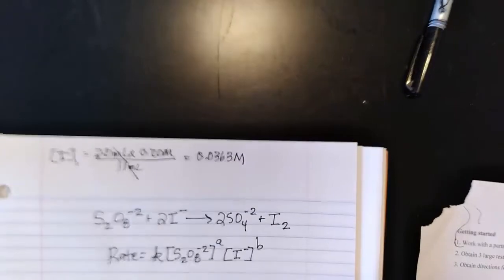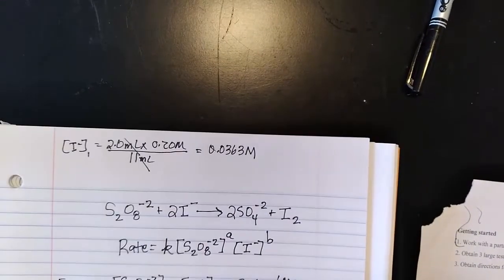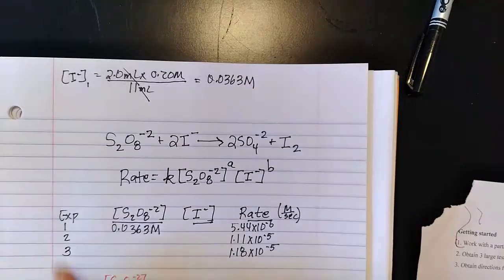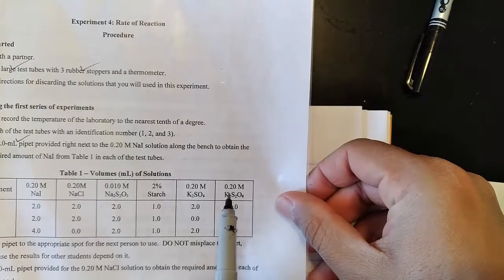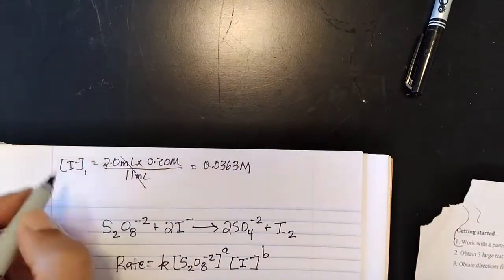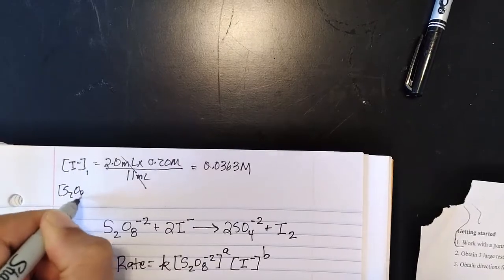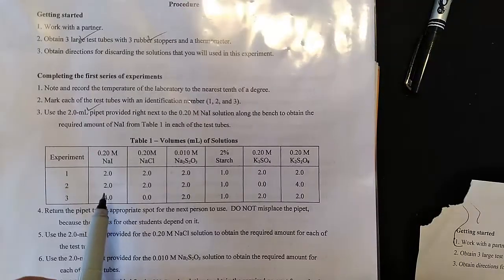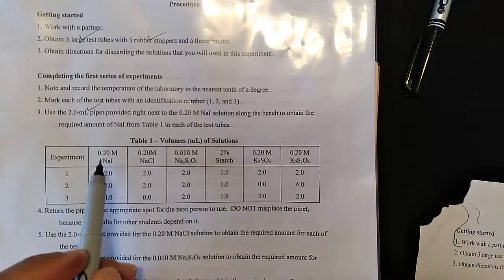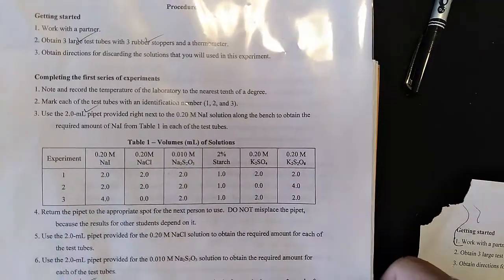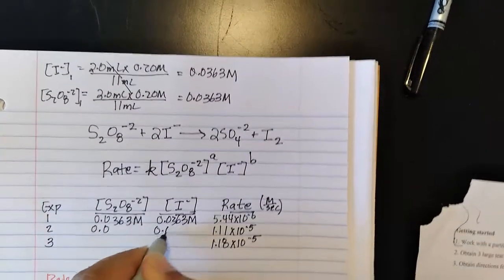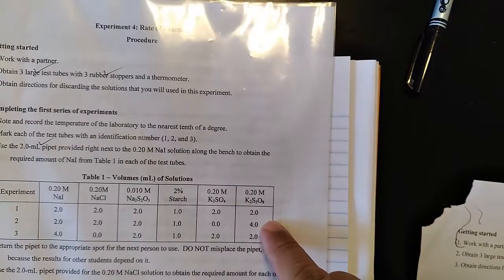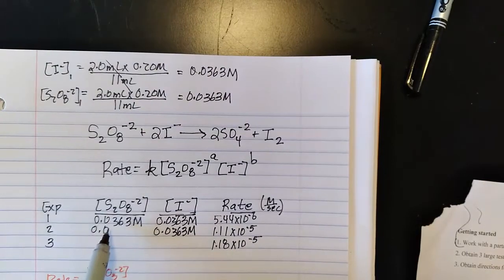But it turns out that if you look at the S2O8 minus 2 concentration, I wrote the same thing here because it's also 2 mils times a 0.2 molar. So we can do the exact same thing for S2O8. This is called the persulfate ion. For experiment 2, it's the same 2 mils of a 0.2 molar concentration. Total volume is still 11 mils. So it's going to be the same thing for I minus. Okay, and it's double the volumes, keep the same concentration. So we're going to double 0.0363 M, right?